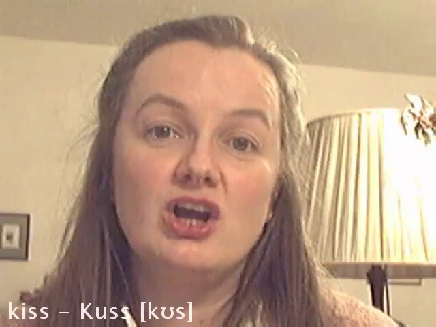And this is also the case in the next word, which has double S at the end, but in front of this double S we also have a short vowel, and it's the German word for kiss, and it's the German noun, and the German noun is Kuss.